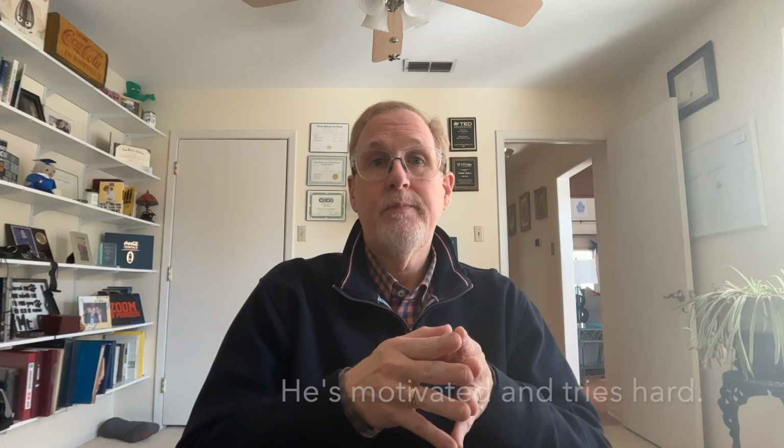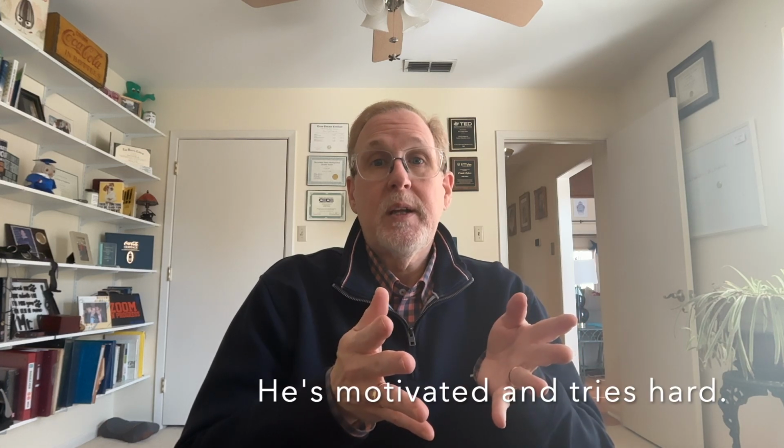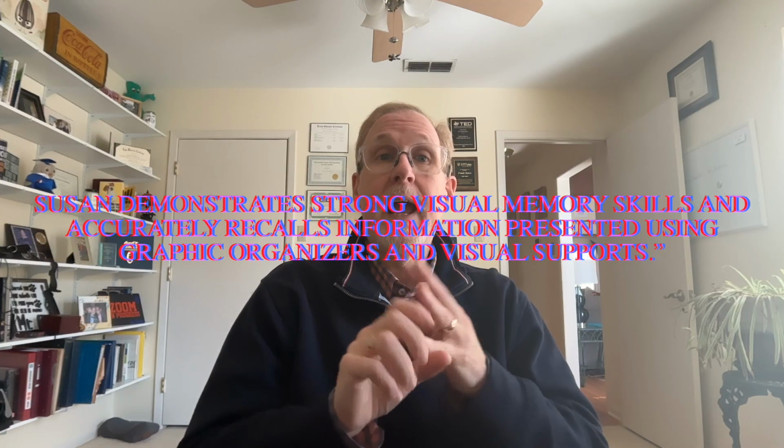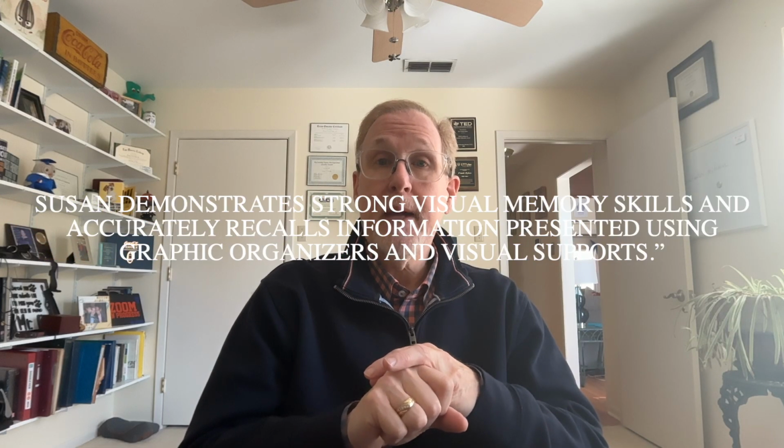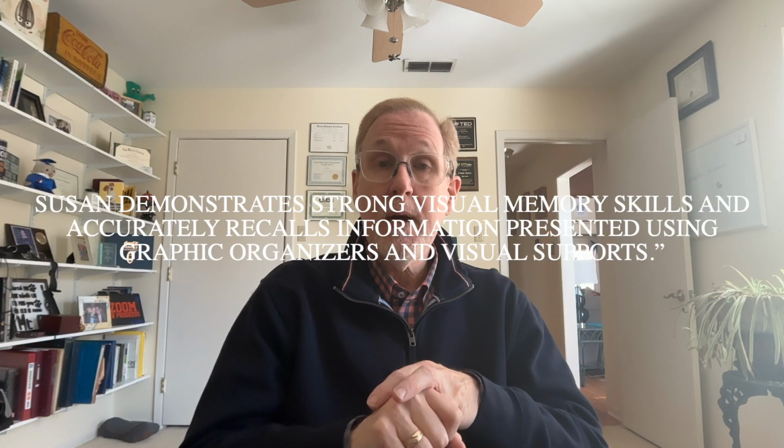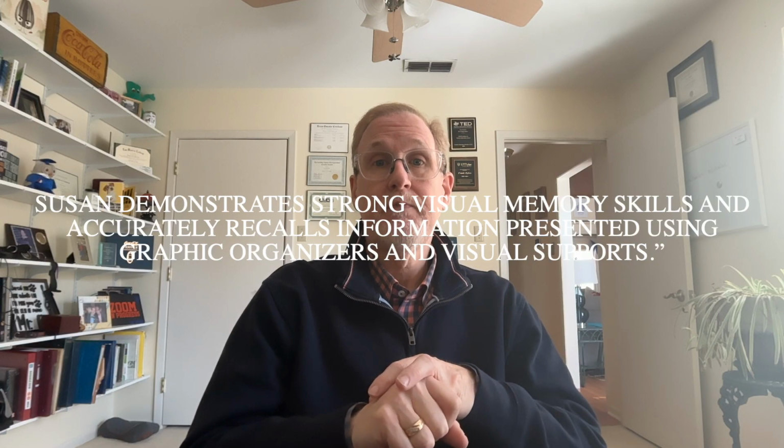Now, strengths are not personality traits. They're skills or abilities that support learning. So let me give you an example of a weak strength listed in a PLAAFP. He's motivated and he tries hard. That doesn't help instructionally. Here are some strong strength examples. Susan demonstrates strong visual memory skills and accurately recalls information presented using graphic organizers and visual supports.